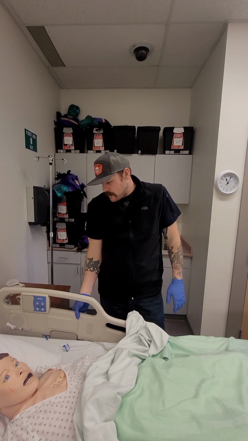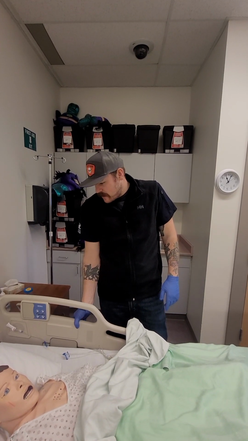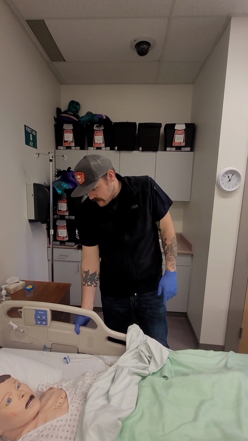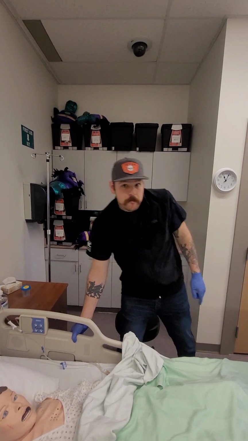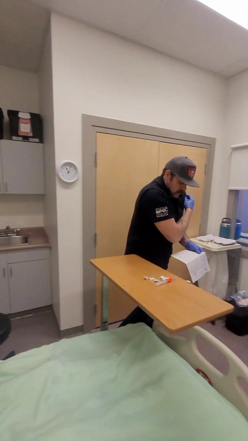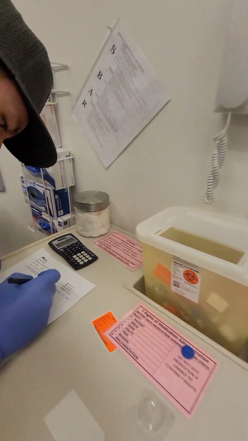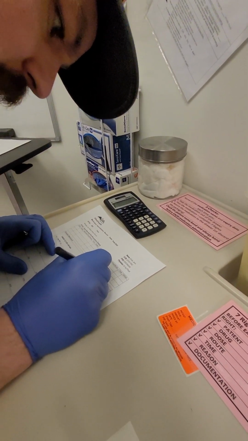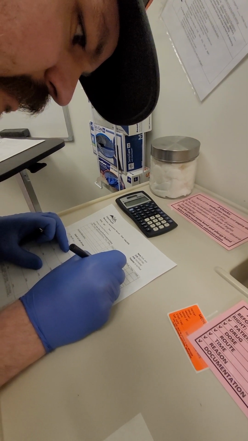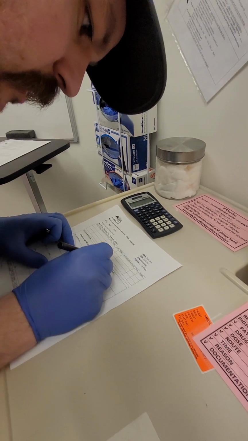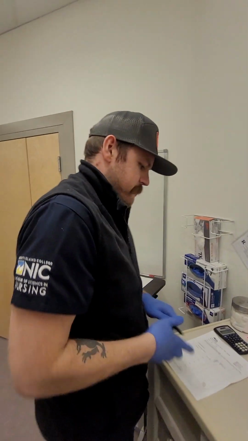We're going to return the bed back to a safe height for the patient, and I've got to do some documentation on this. So let's do our documentation. We've given the drug at 8 o'clock. Perfect. That's everything.